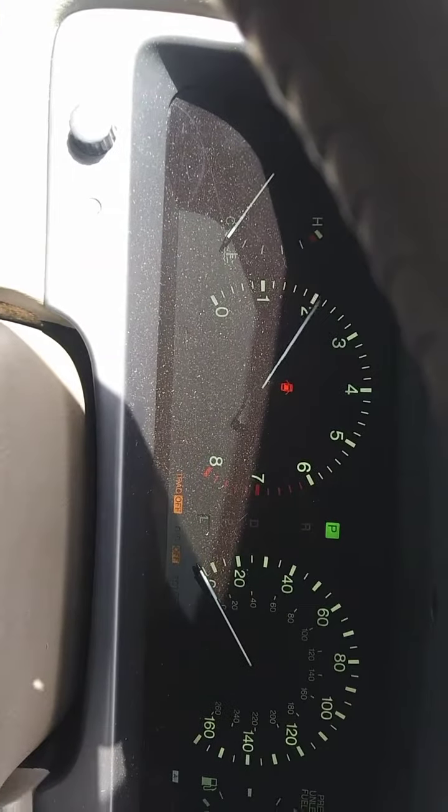There it is. No communication. Car's still running, but no communication. Reconnect. Nothing.